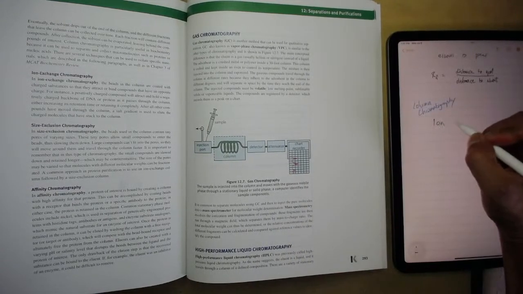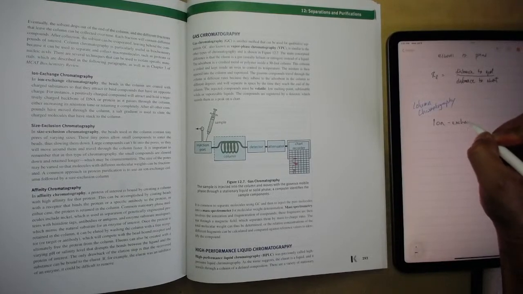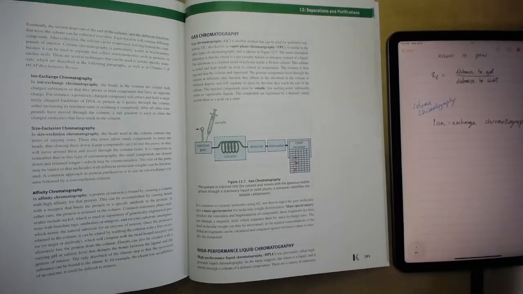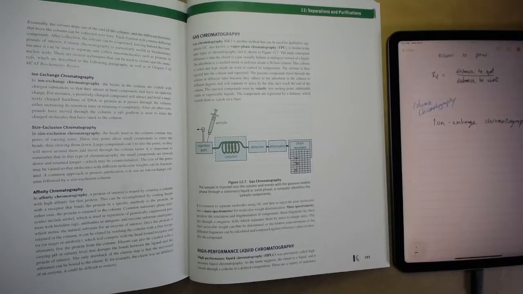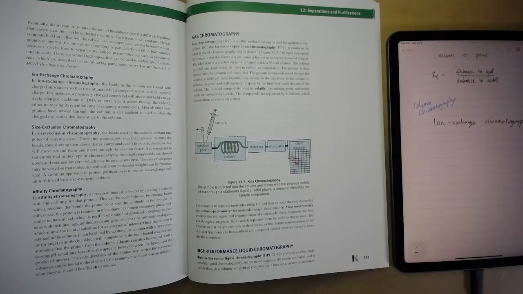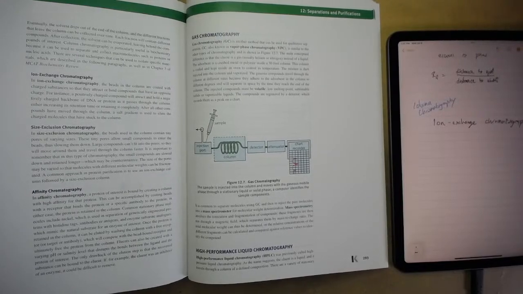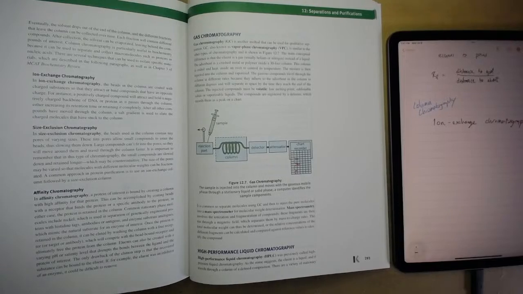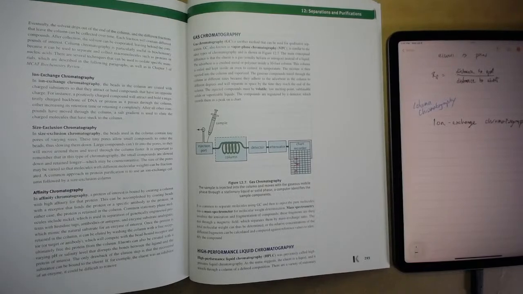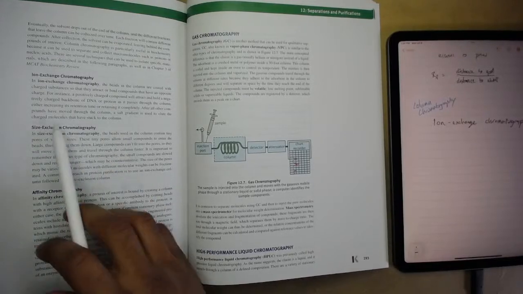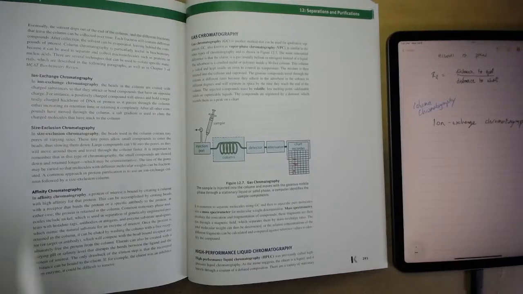Ion exchange chromatography. In ion exchange chromatography, the beads in the column are coated with charged substances so that they attract or bind compounds that have an opposite charge. For instance, a positively charged compound will attract and hold a negatively charged backbone of DNA or protein as it passes through the column, either increasing its retention time or retaining it completely. After all other compounds have moved through the column, a salt gradient is used to elute the charged molecules that have stuck to the column.